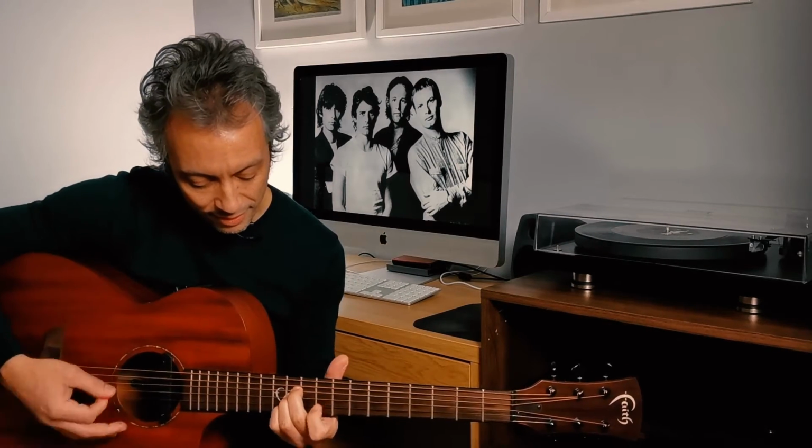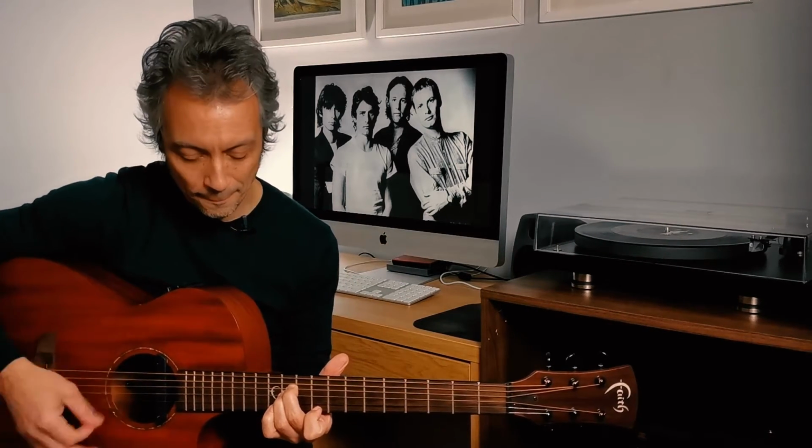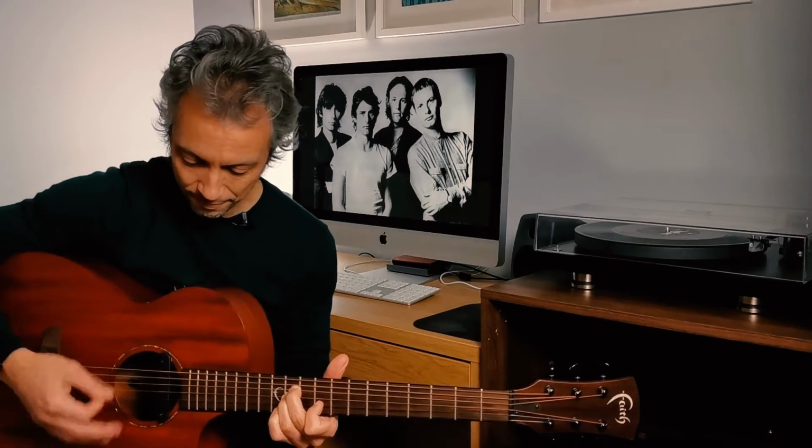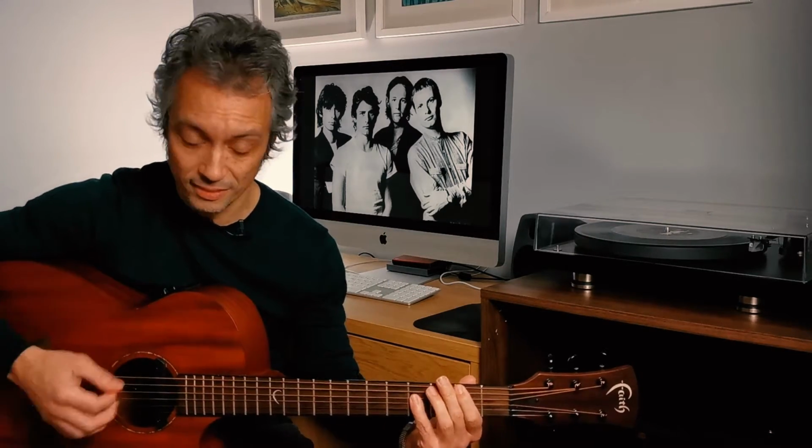Now, the second verse is the middle 8, which has all the modal characteristics. While this is happening, Moulding is playing an F sharp in the bass. It's implying the F sharp Mixolydian sound.